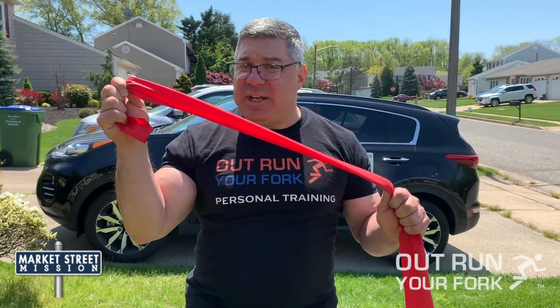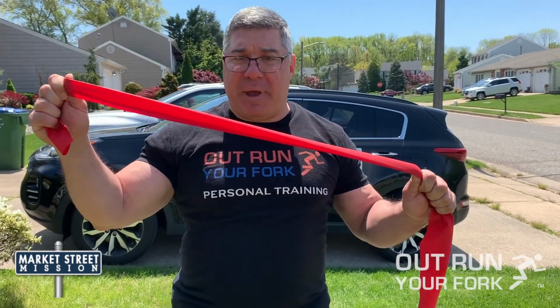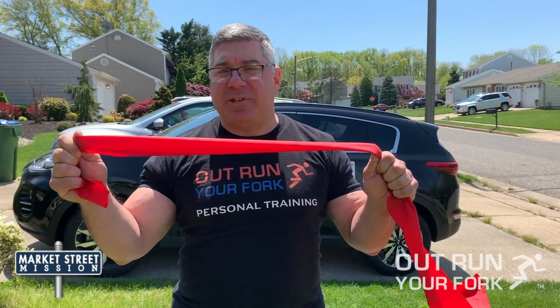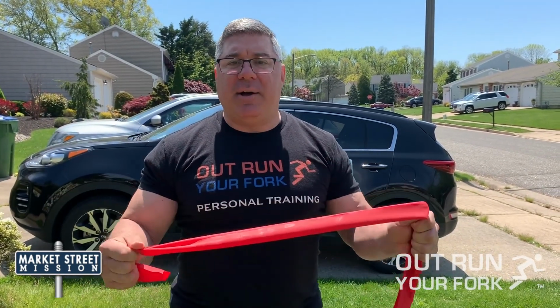Some common things you're going to need for this one exercise are bands. This is one of the best things you could do. You could get 3 to 6 of these bands for only $10. If it takes a little bit for you to get it, it is so worth having them. Get them now before you have an issue, and if you have an issue, order them right away. So there's a simple way that you could do this one exercise.